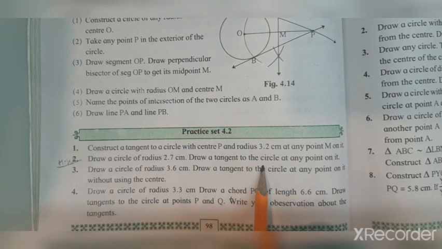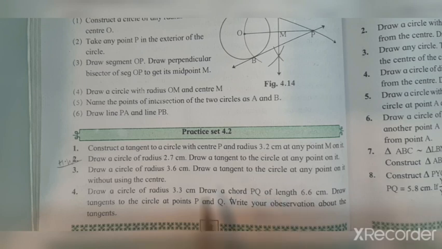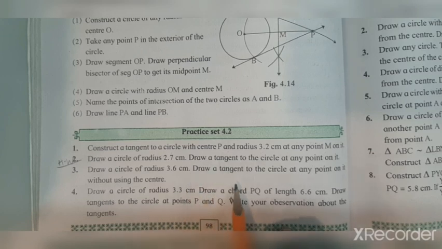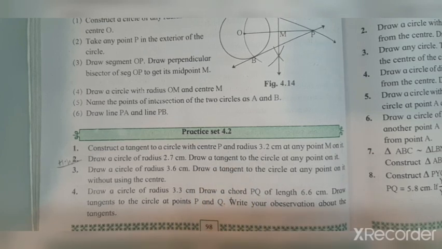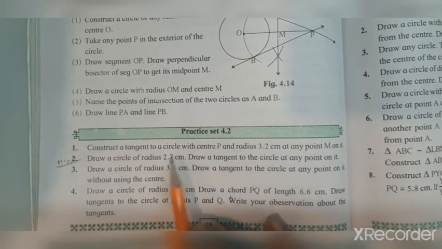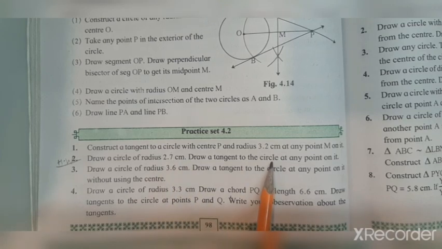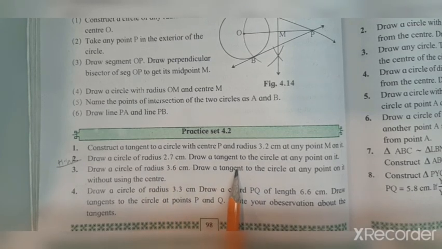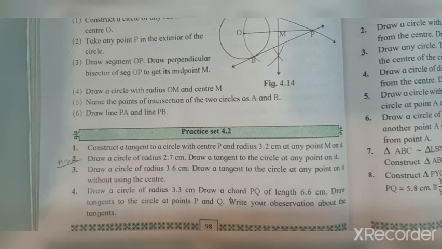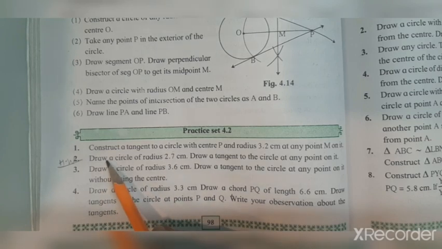Draw a tangent to the circle at any point on it. Again, they have not given the name of the point, so you can label it with any alphabet and take a point anywhere on the circle, but preferably it is good to place it on the right hand side of the circle. Since no alphabets are given for the center and the point on it, it is your choice, but do name the circle with its center and name the point. So the second one is for homework.